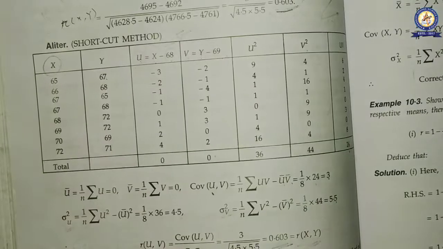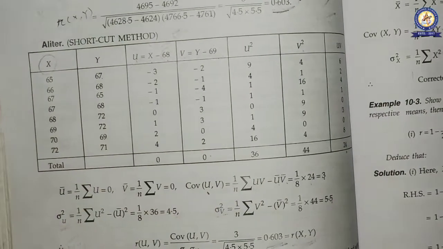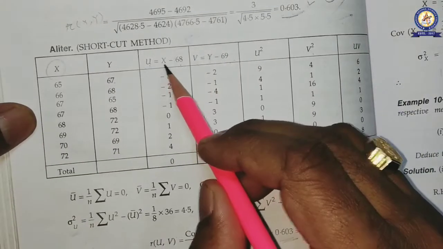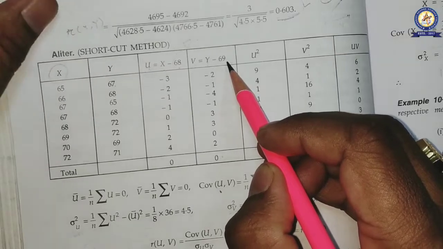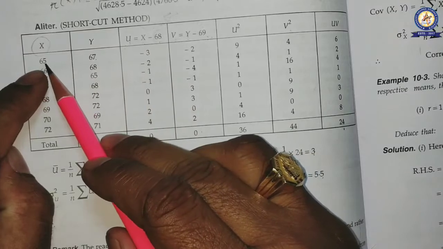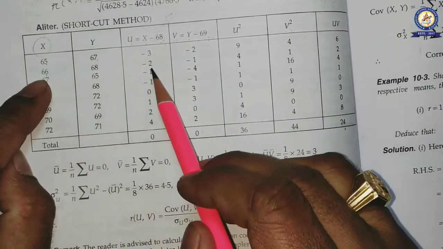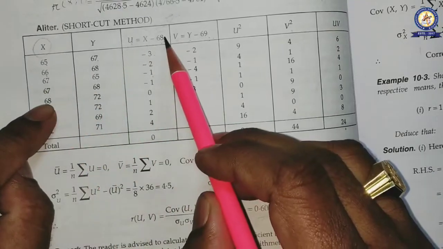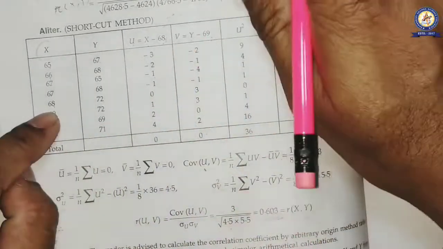So here you can see that in the book the author has considered x minus 68, the mean of x, and y minus y mean. So we found u: the corresponding values are, see, 65 minus 68 equals minus 3, 66 minus 68 equals minus 2, 67 minus 68 equals minus 1, 67 minus 68 equals minus 1, 68 minus 68 equals 0.